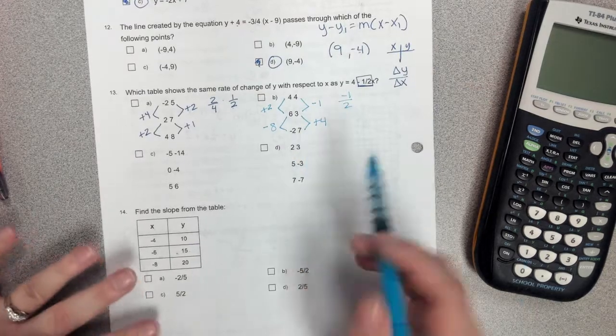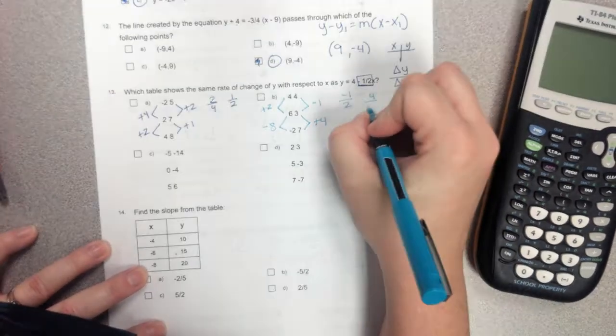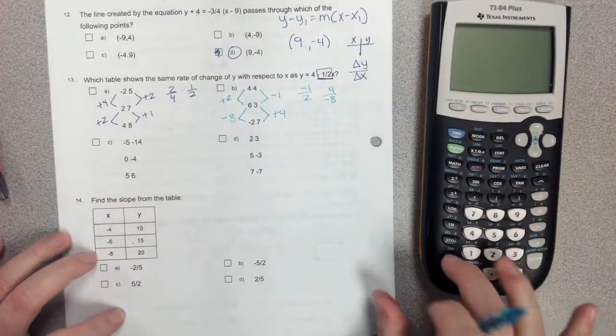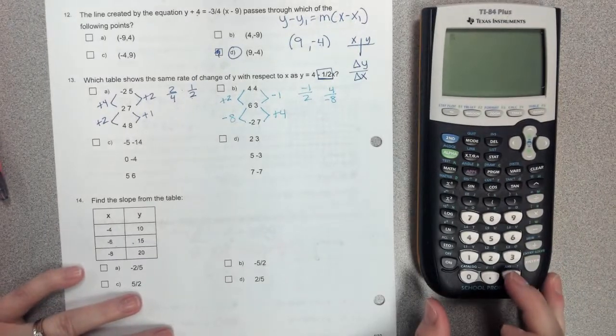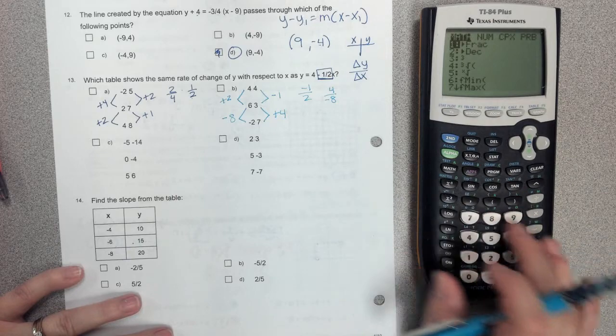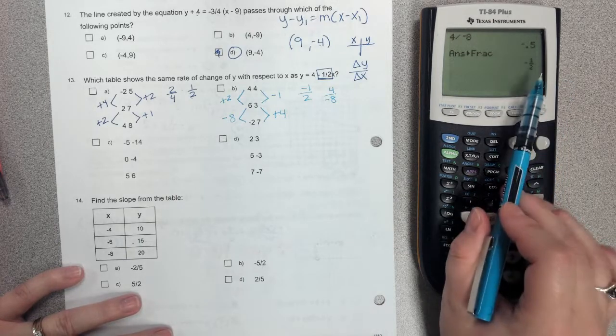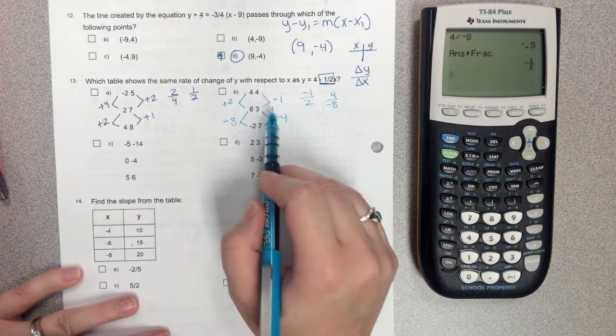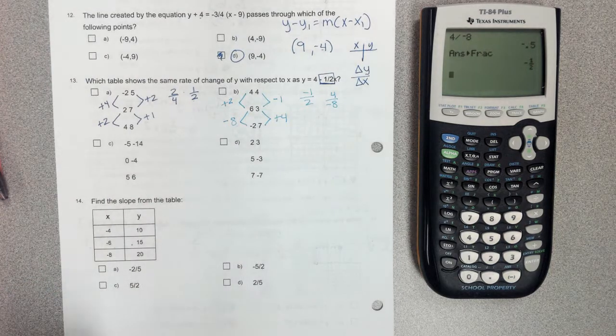Oh, that's what we're looking for. Let's make sure all of them are like that. 4 divided by negative 8. Well, use your handy-dandy calculator to reduce. 4 divided by negative 8. Get my fraction. Math, enter, enter. Negative 1/2. Ooh, that looks promising. But we're going to check them all out. Because what happens if it said which one is not the right answer? We want to make sure all the other ones we can eliminate.